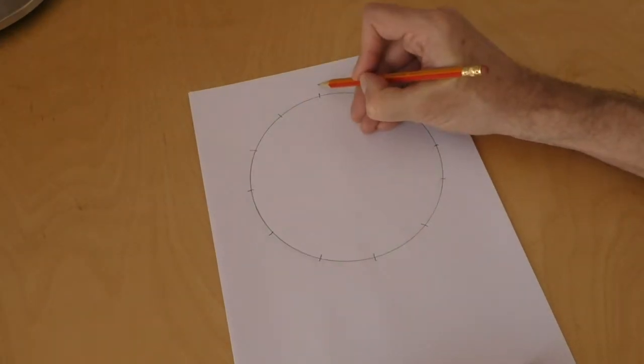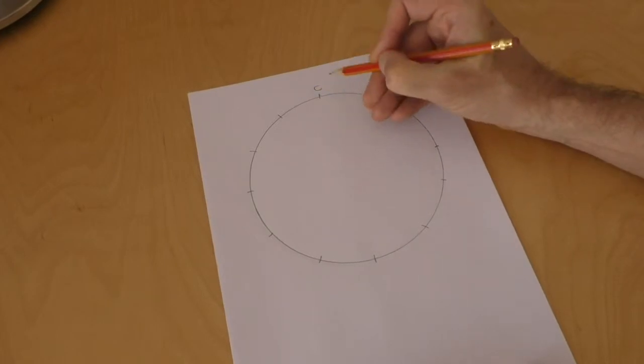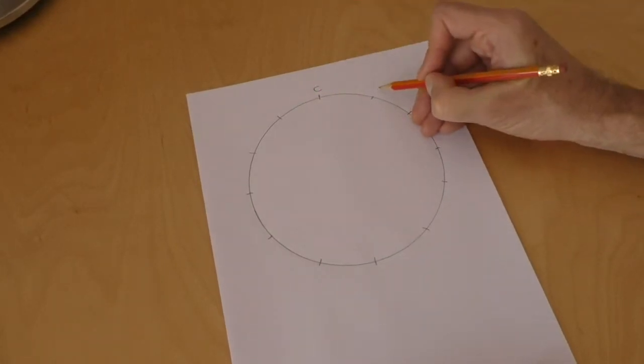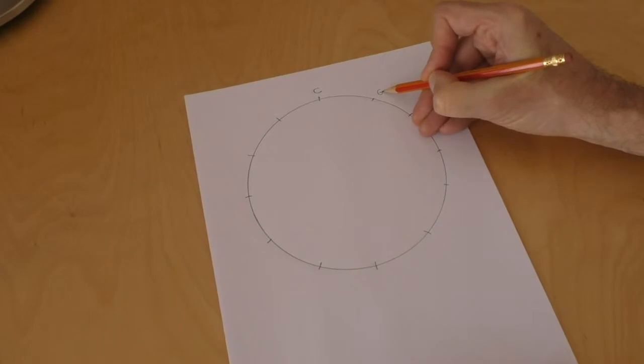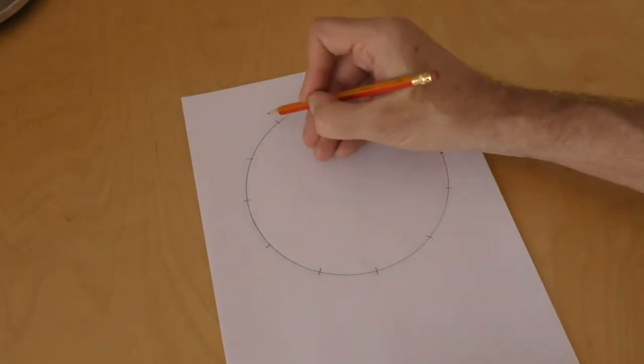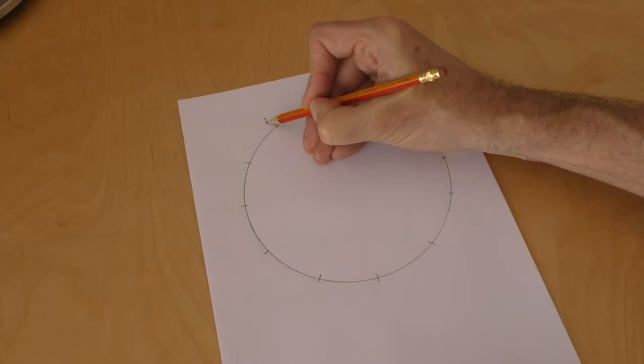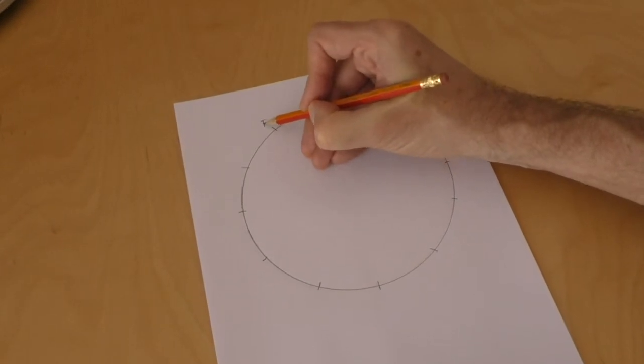On the top of it we have the key of C. A fifth up we have the key of G. A fifth down we have the key of F.